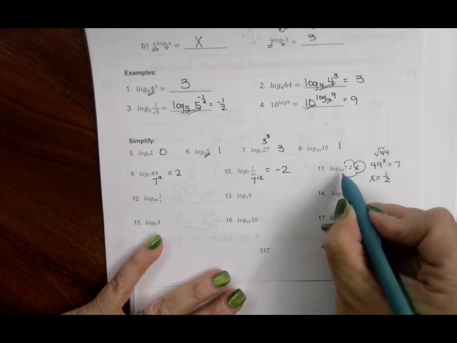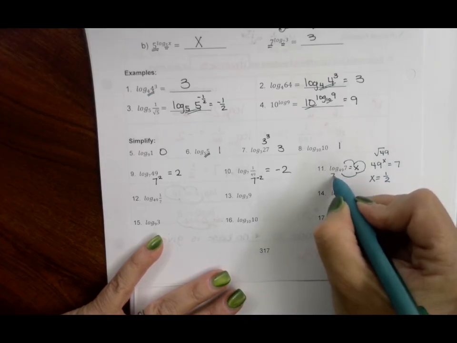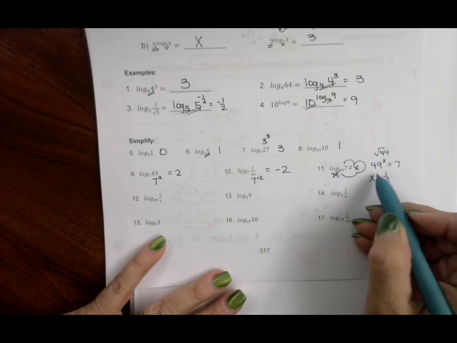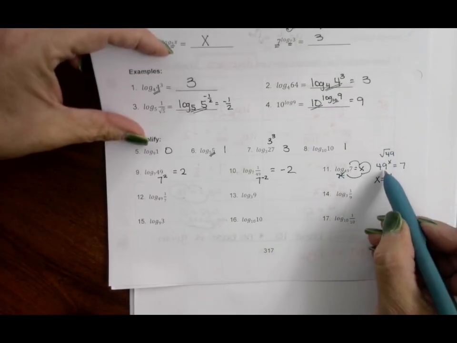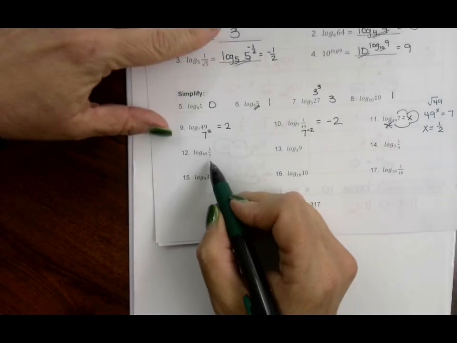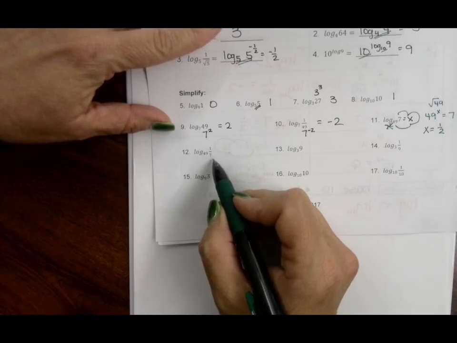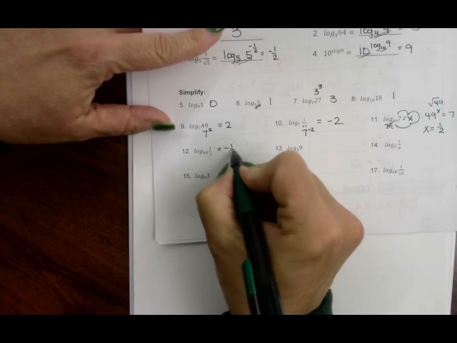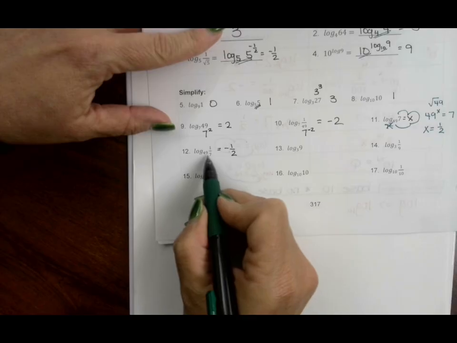X equals 1/2 is the same as the square root of 49. Okay? So we can't change the base. We can't make the base 7 squared. We can't do that. But what we can do is say, how do we get 49 to equal 7? We take the square root. So if we use that logic and we come down here, then this guy is going to be negative 1/2 because I've got to get it out of the denominator.